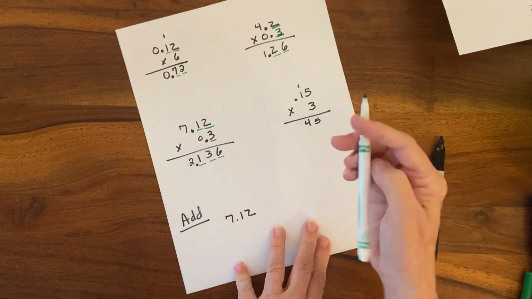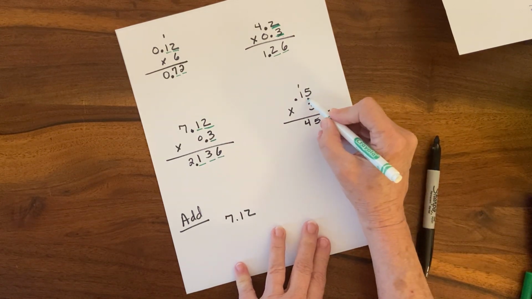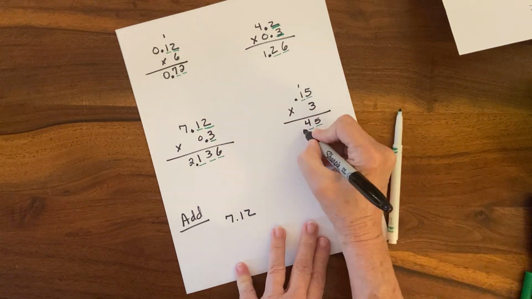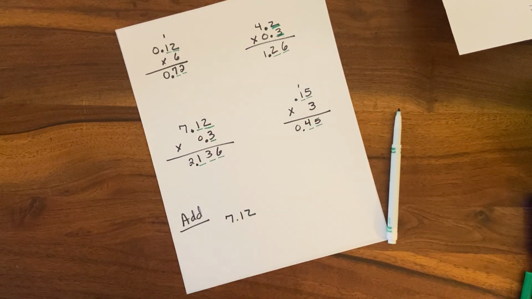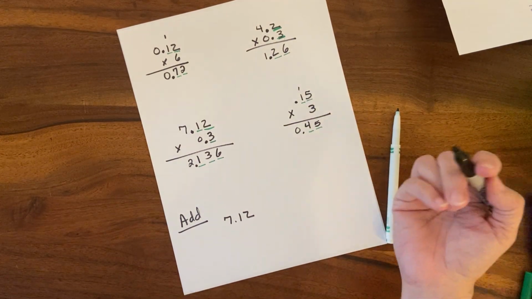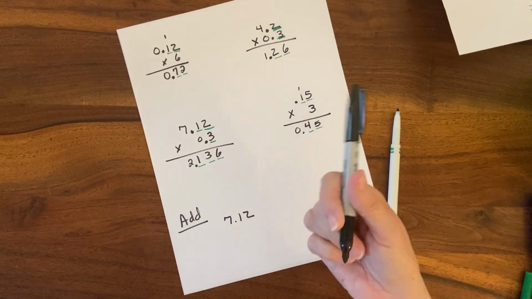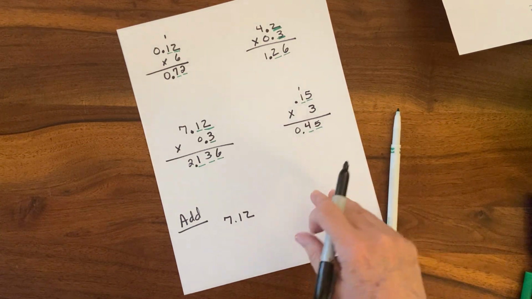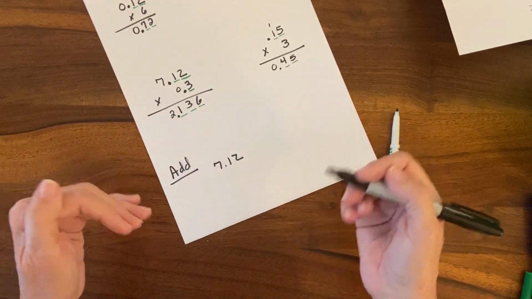Okay. And how many decimal places? 1, 2. So 1, 2. There. So either way works. If I put this here, I would say 3 times 0 is 0. I'd still get that. It's probably better to do that. But if you don't, it's kind of a little bit of a shortcut. Not much.